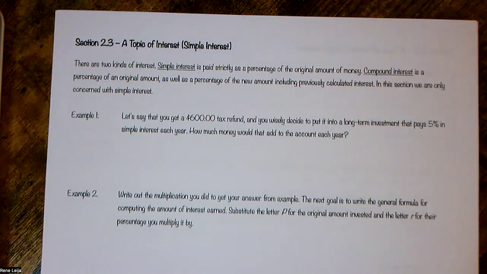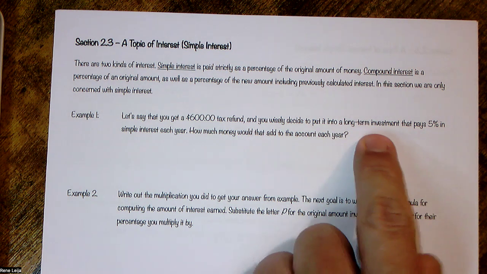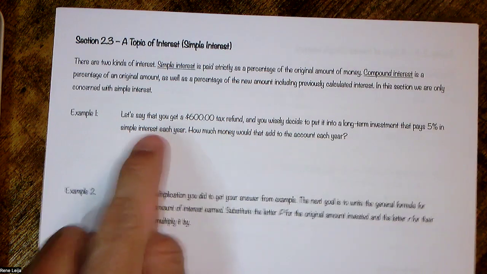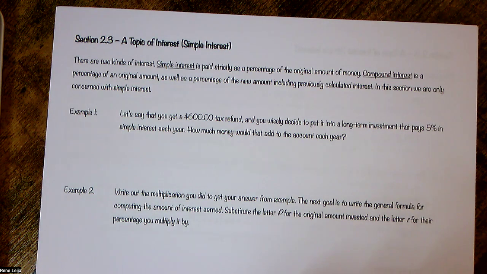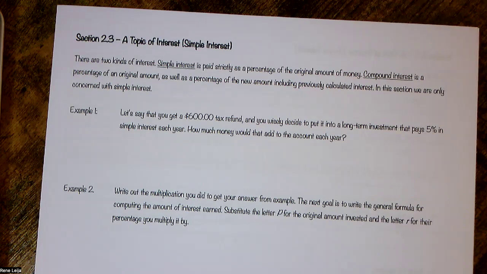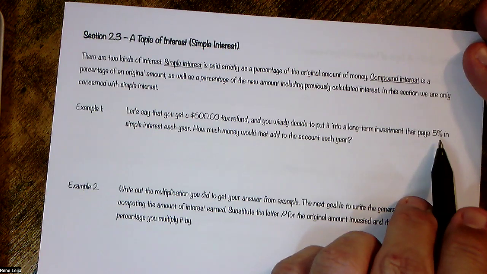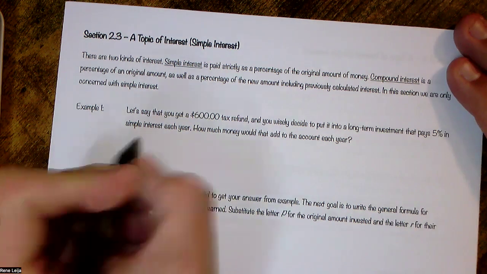Okay, so let's say that you get a $600 tax refund and you wisely decide to put it into a long-term investment that pays 5% in simple interest each year. How much money would that add to your account each year? Okay, so what they're asking is they want to know basically what is 5% of 600?